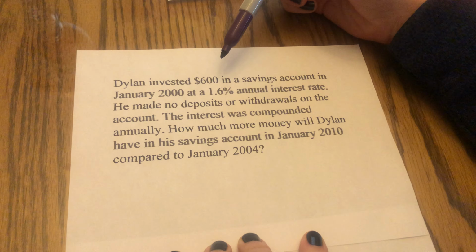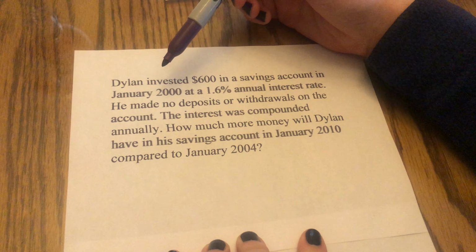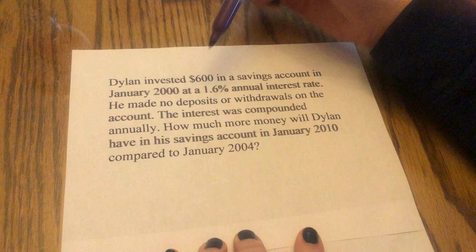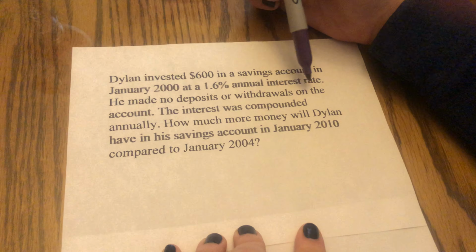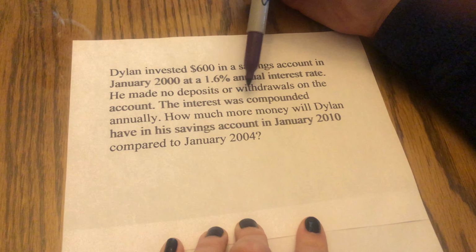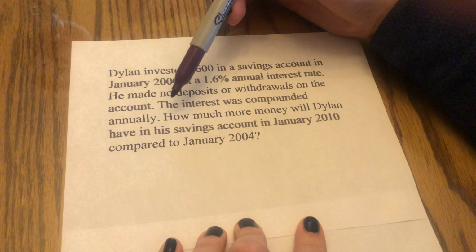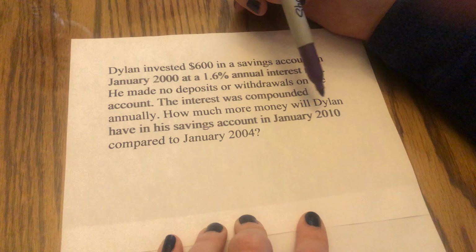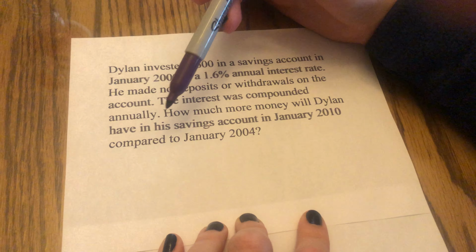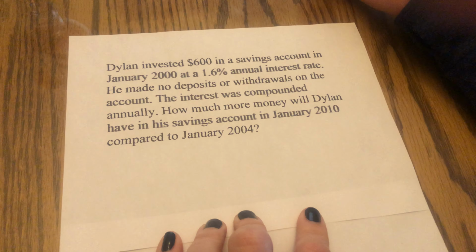It says Dylan invested $600 into a savings account in January 2000 at 1.6% annual interest rate. He made no deposits or withdrawals on the account. The interest was compounded annually. How much more money will Dylan have in his savings account in January 2010 compared to January 2004?